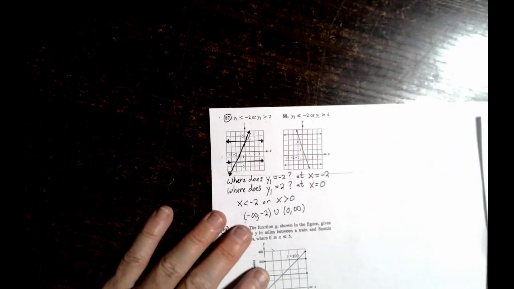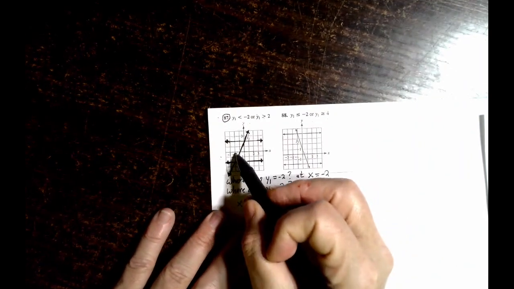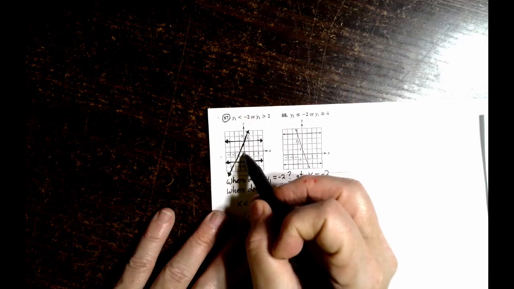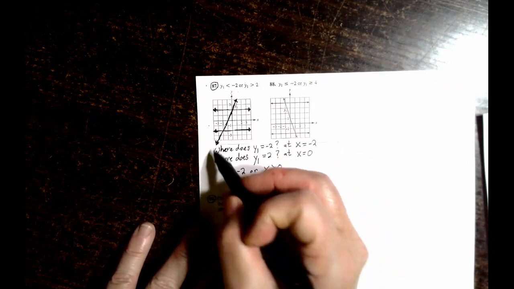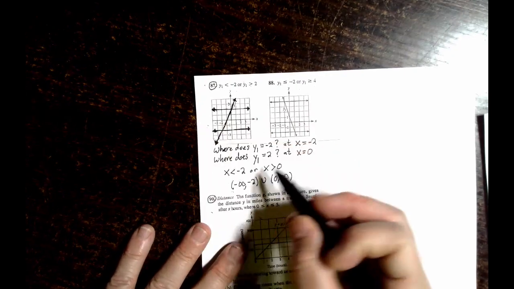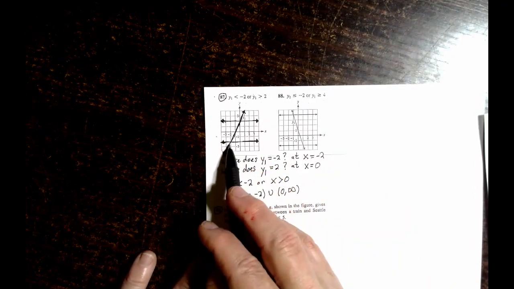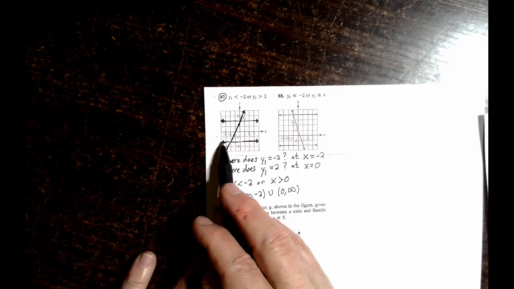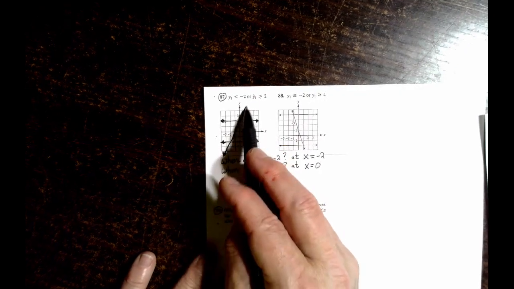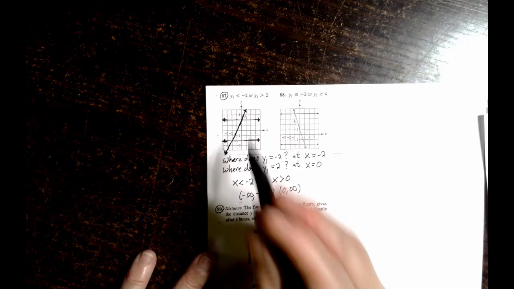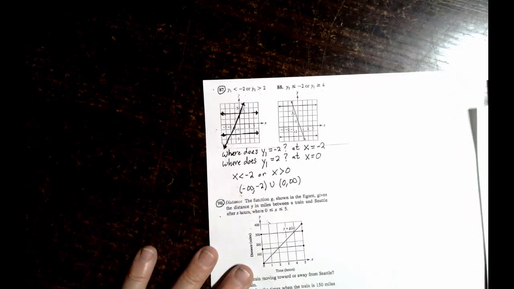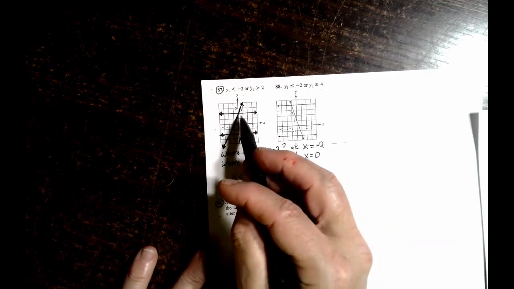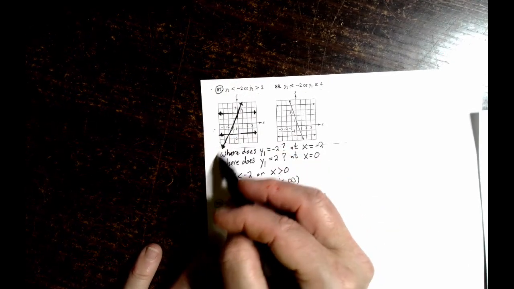Okay, and again this one, where do they intersect? At minus 2 and at 0. Remember, we're looking for x values, so actually it's less than minus 2 and it's greater than 0 because we're looking at less than minus 2. So where is this guy lower than that, and where is this guy higher than that? Sorry about that. You're actually looking at the outside numbers, not the inside numbers like you typically would.